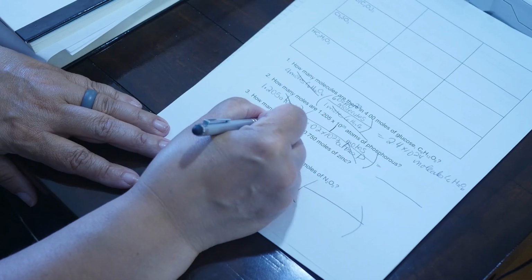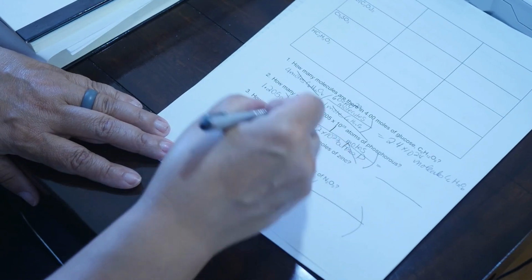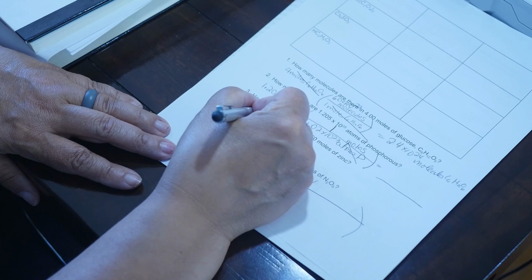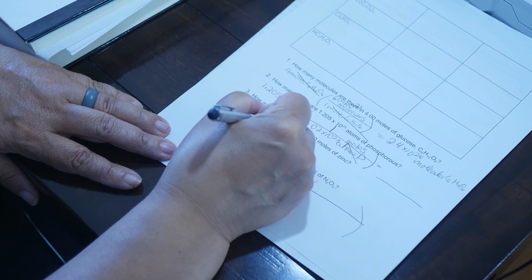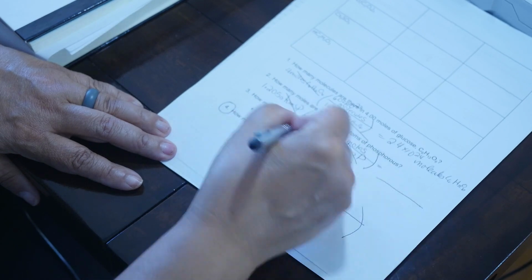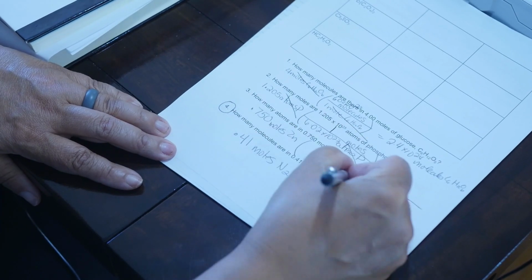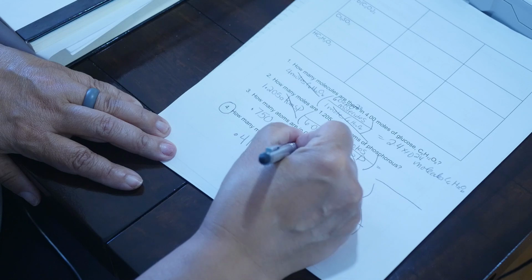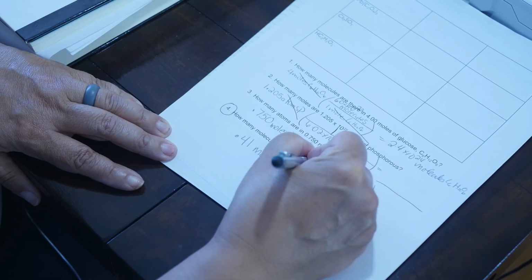This is asking how many atoms are in 0.750 moles. Here's 0.750 moles of zinc, and they want to know how many atoms. So what do I know?